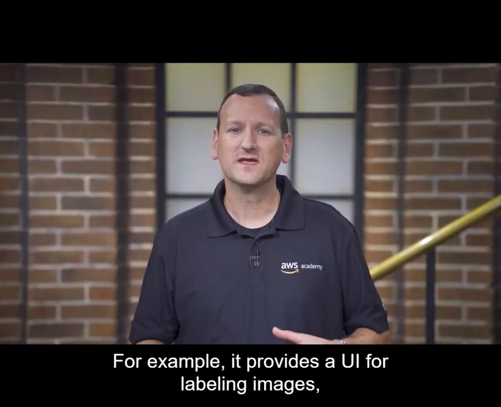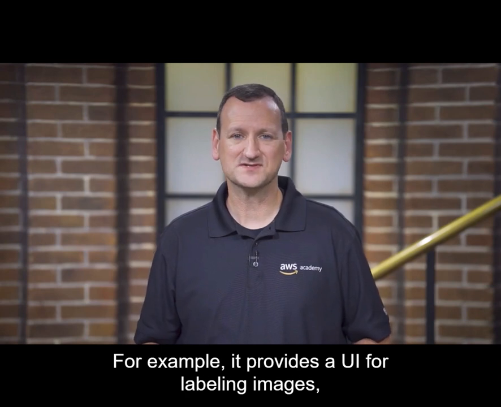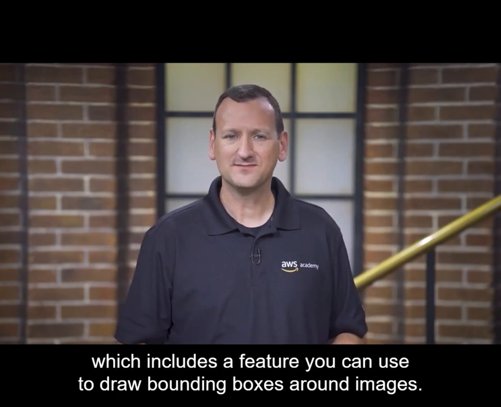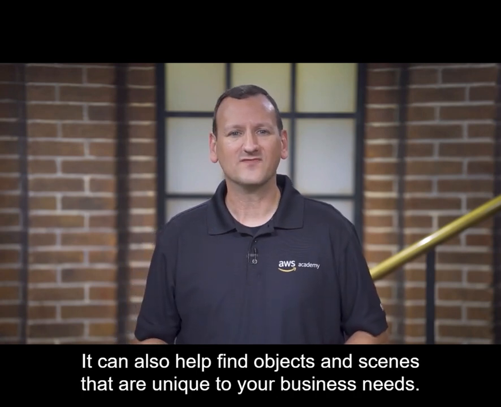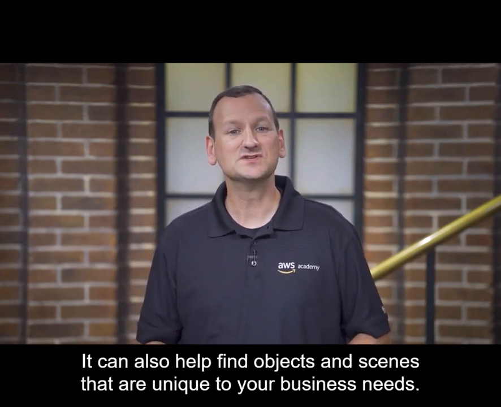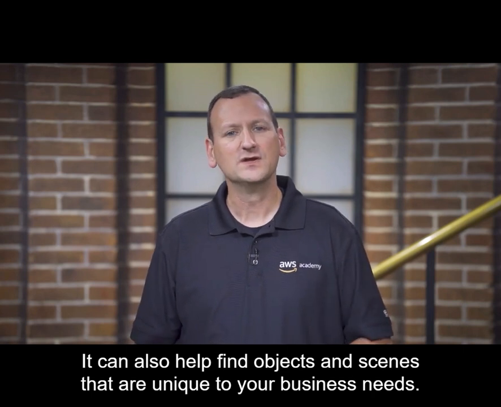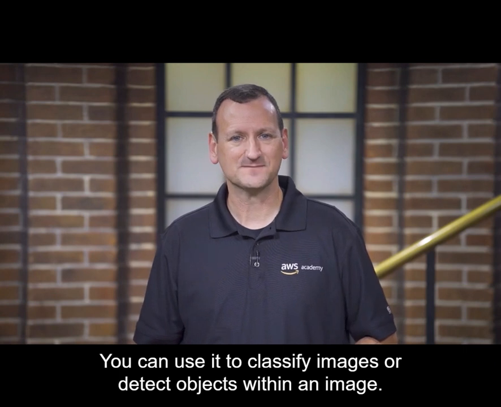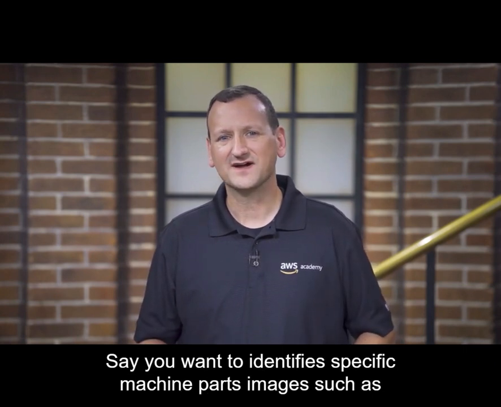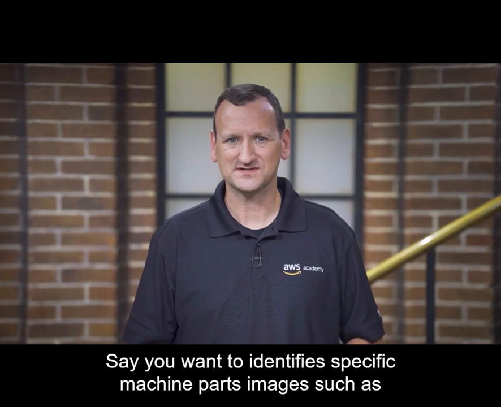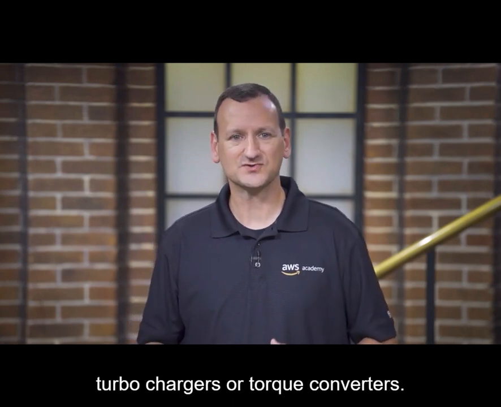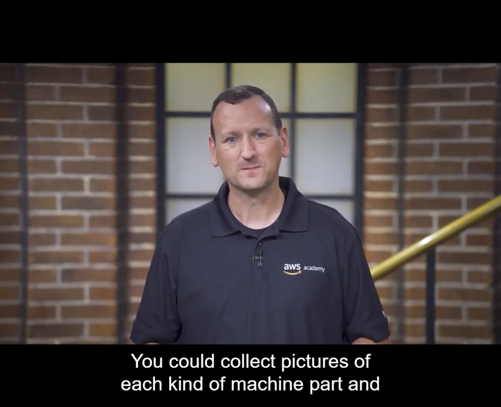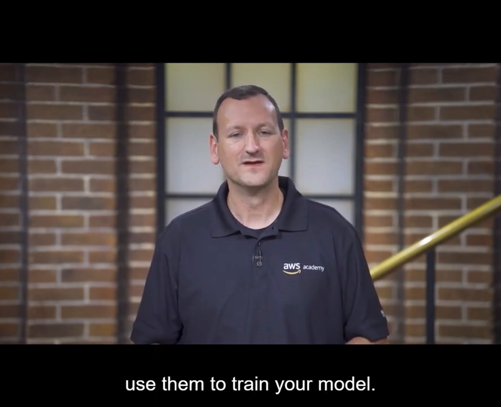For example, it provides a UI for labeling images, which includes a feature you can use to draw bounding boxes around images. It can also help find objects and scenes that are unique to your business needs. You can use it to classify images or detect objects within an image. Say you want to identify specific machine parts in images, such as turbochargers or torque converters. You could collect pictures of each kind of machine part and use them to train your model.